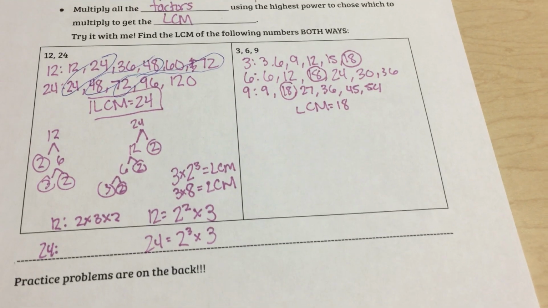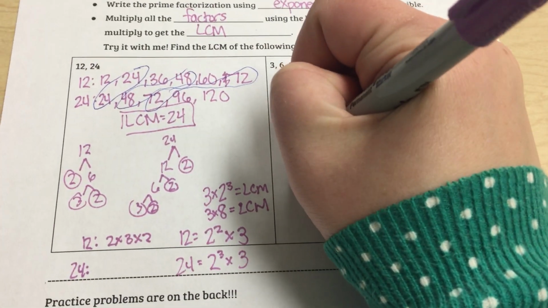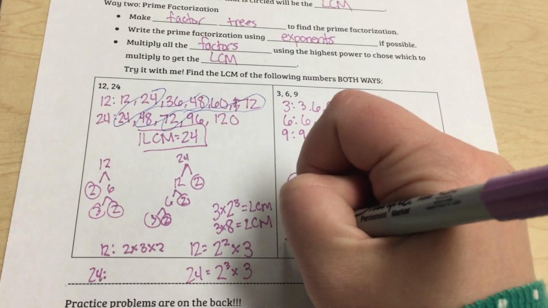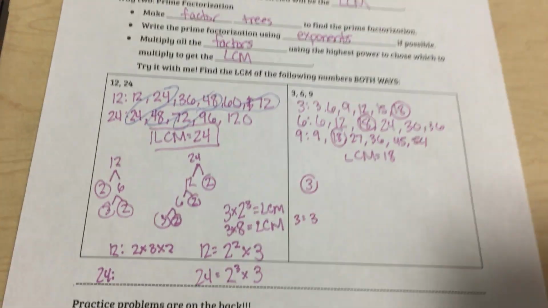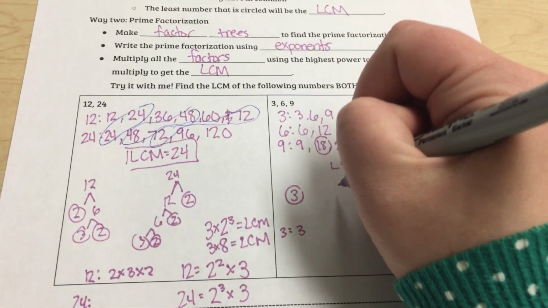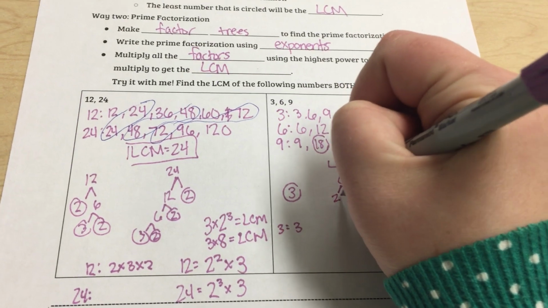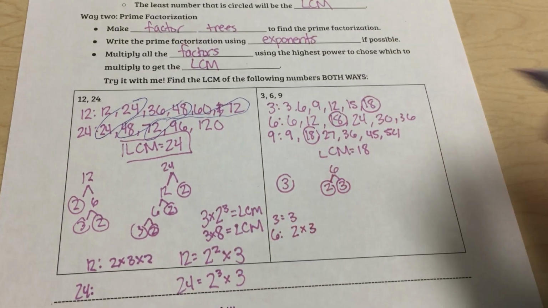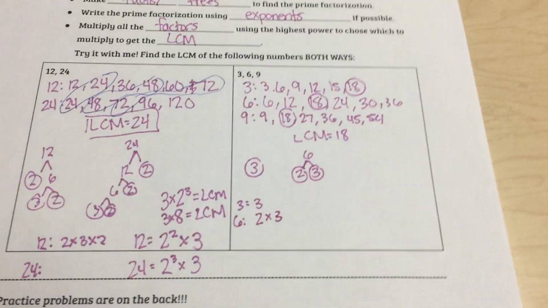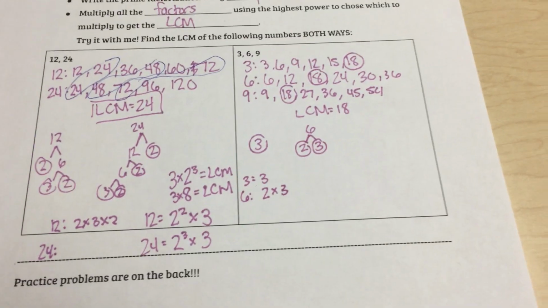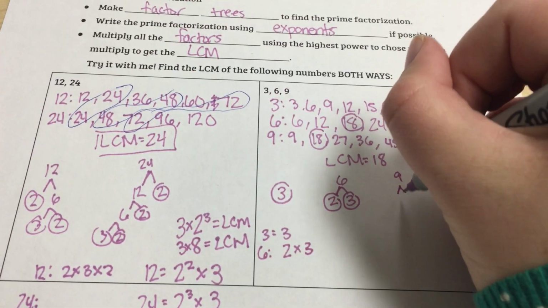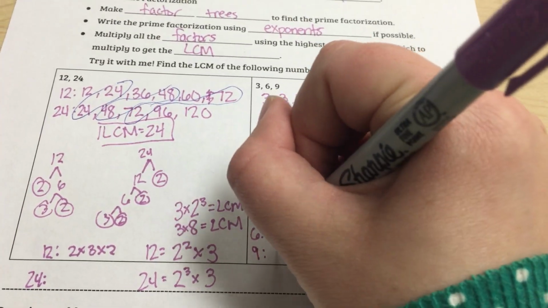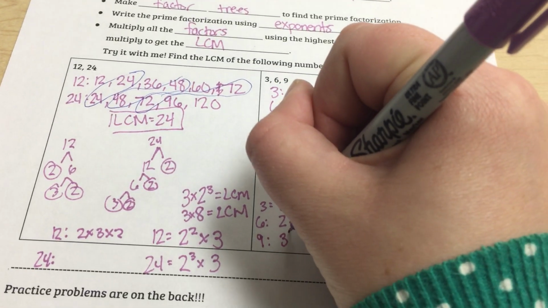Okay. 3 factor trees, and this should be easy because right off the bat, 3 is prime, so I don't have to do anything. So my prime factorization for 3, I'm going to write right here, is going to be 3. Then I'm going to have my prime factorization for 6. 2 times 3. Those are both prime. So for 6, I'm going to have 2 times 3. I don't need any exponents because I don't have any exponents to use there. And then for 9, I have 3 and 3. So I'm going to write that as 3 squared.